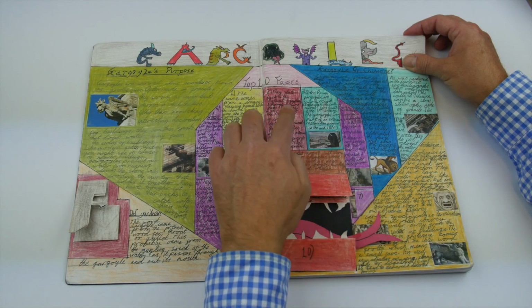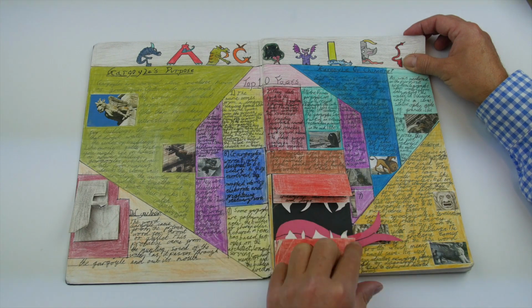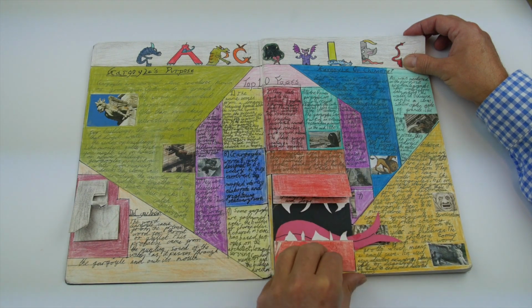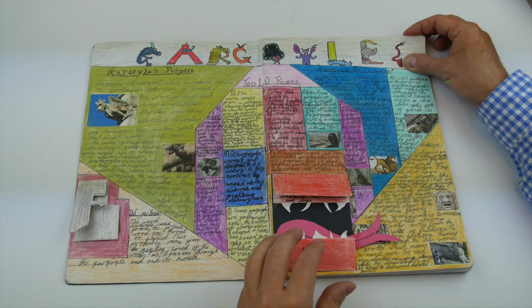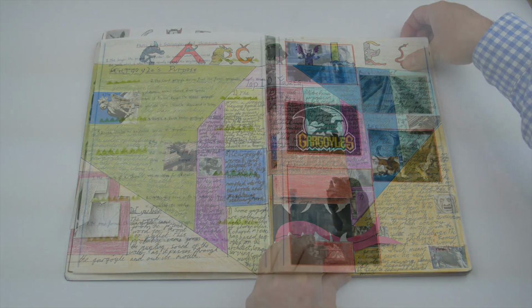I quite like the way he's laid out various facts about the topic in the center there. So again, secure plus on the border of excellent minus for this example.